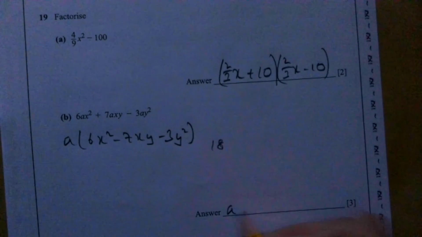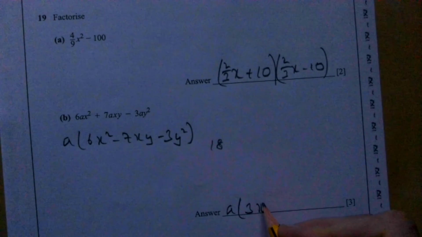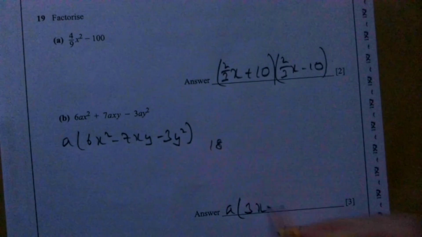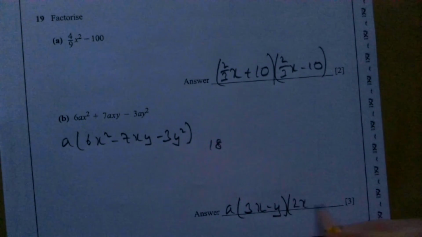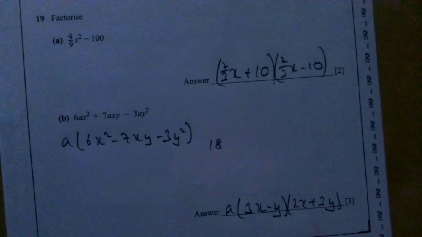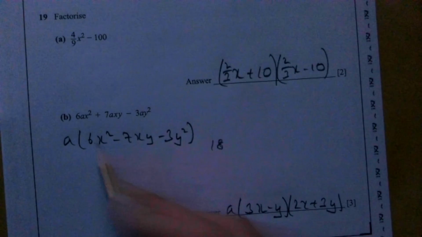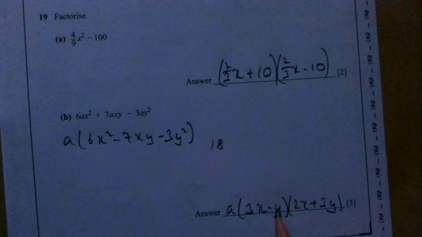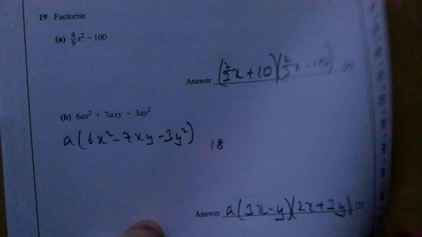The answer to this one then is going to be a upon 3x minus y, 2x plus 3y. Your 3x times your 2x, of course, is going to give you your 6x squared. Your 1 minus 1 and your 3 gives you your 3y squared. There are different methods for that, and that was a bit of a cheat on one of them, but hopefully that makes sense.